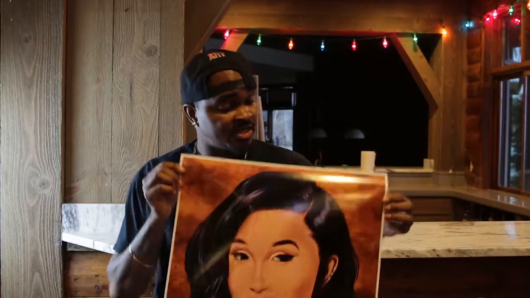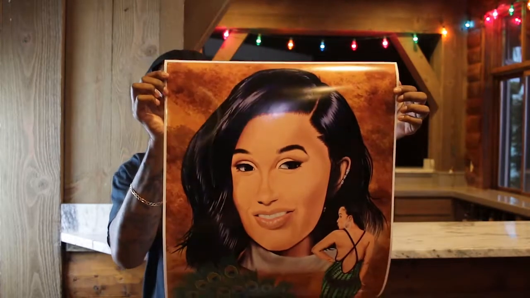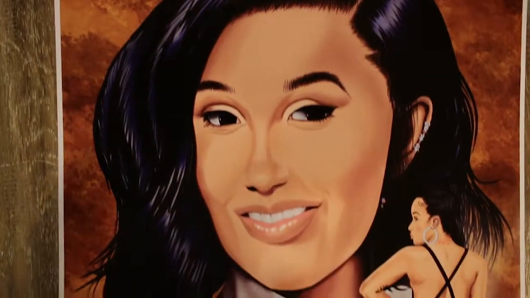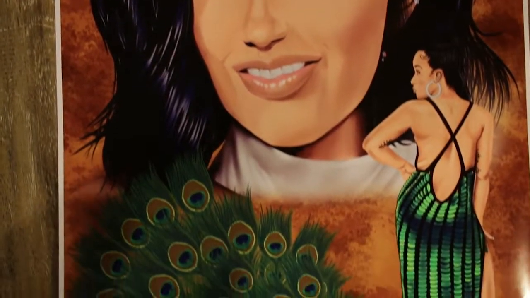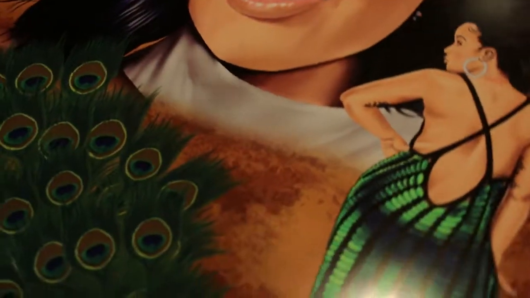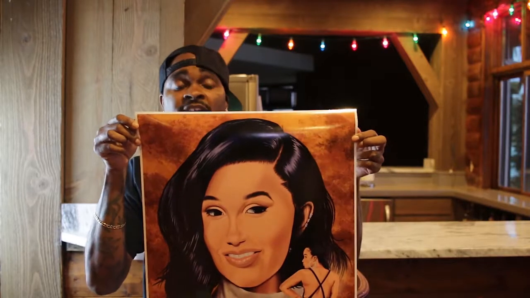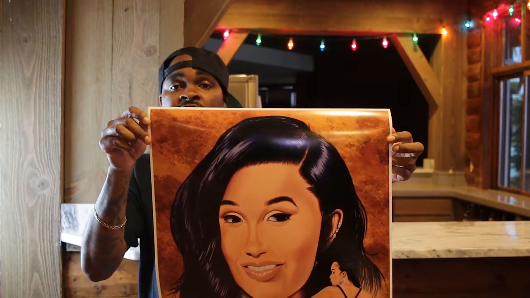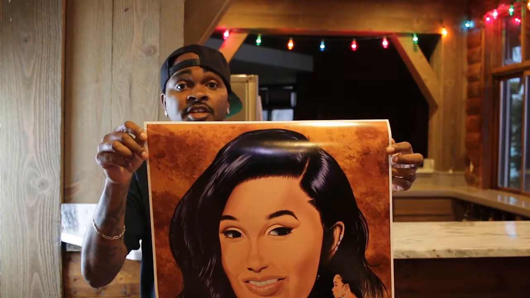Well, here as you can see, we have our finished product. This is a printout of our actual illustration for this poster. And this is done on a photo-based paper, which is a little bit heavier and a little bit more glossier. But I like the actual way that the image came out. Everything looks pretty good and clear.